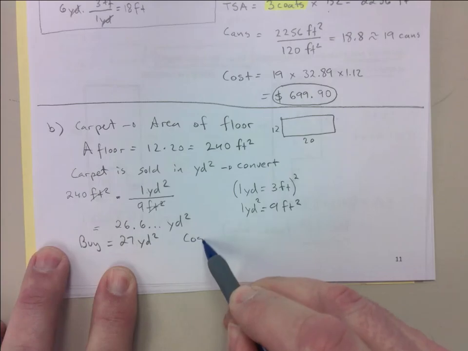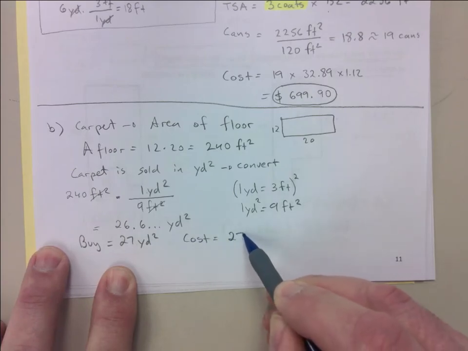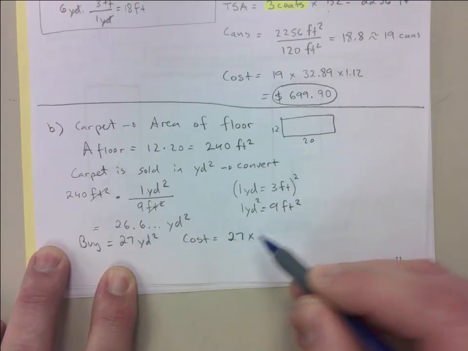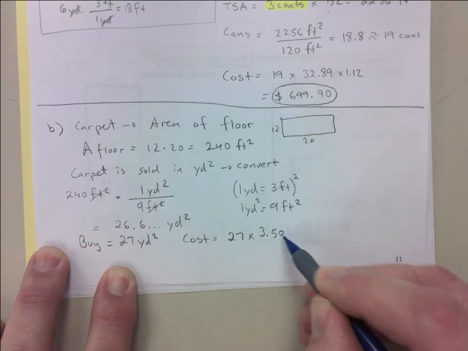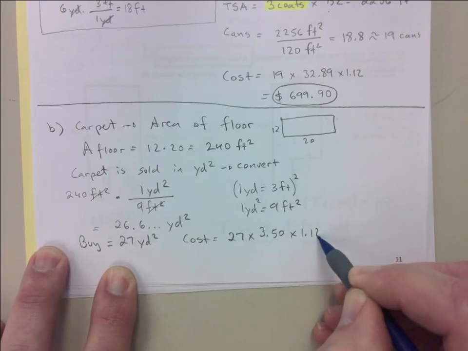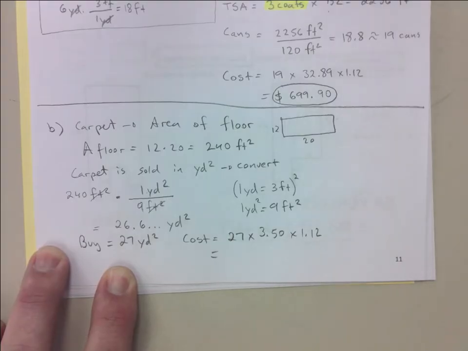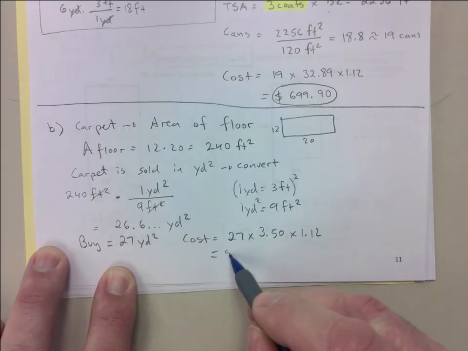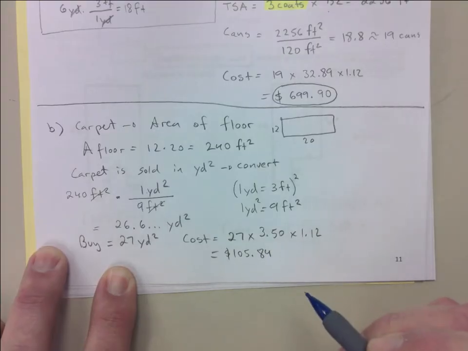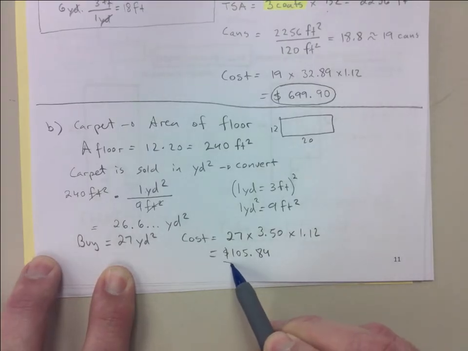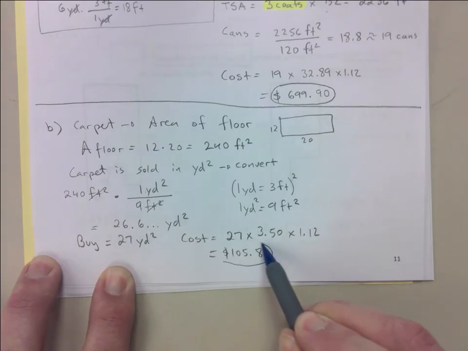So cost will be 27 times the price, which is $350, times 1.12. That's 105.84. Okay. That answers B.